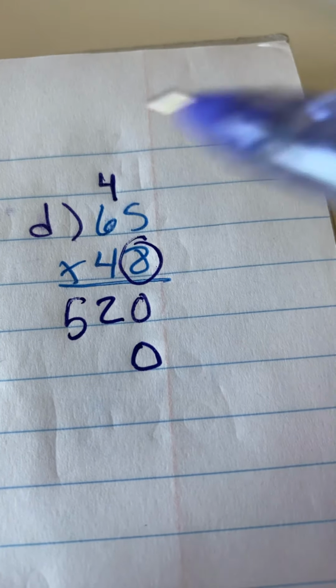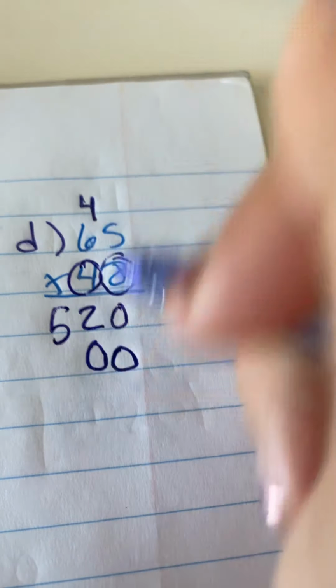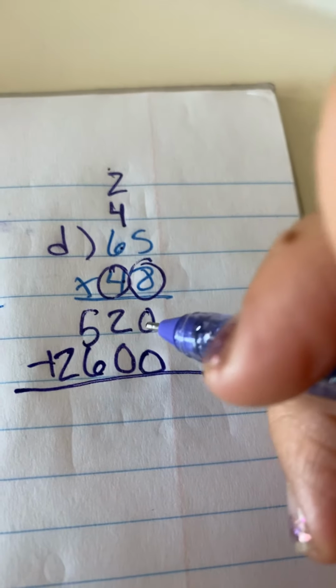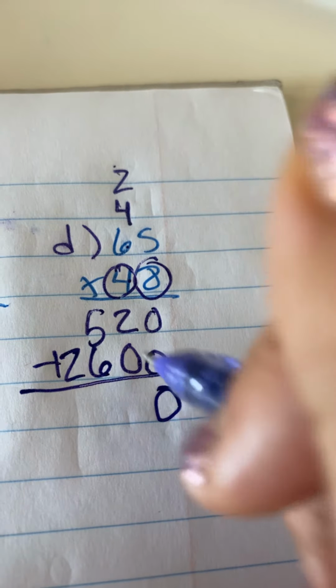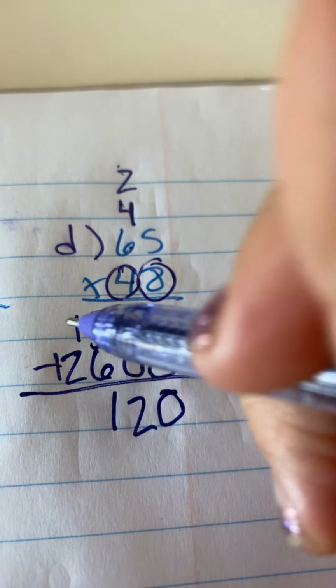And then you're going to put your 0, start with our tens. 5 times 4 is 20. Put your 2. 6 times 4 is 24, plus 2 is 26. Our last step is to add them. 0 plus 0 is 0. 2 plus 0 is 2. 5 plus 6 is 11. Carry your 1. 2 plus the 1 we carried is 3. And your correct answer is 3,120.